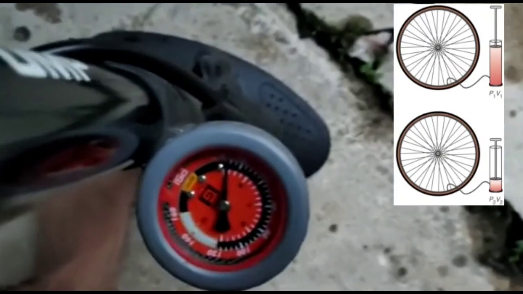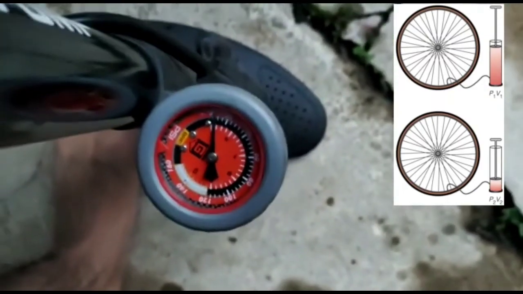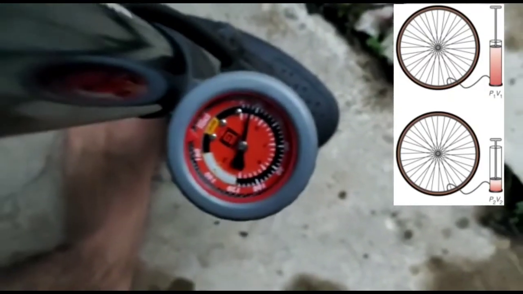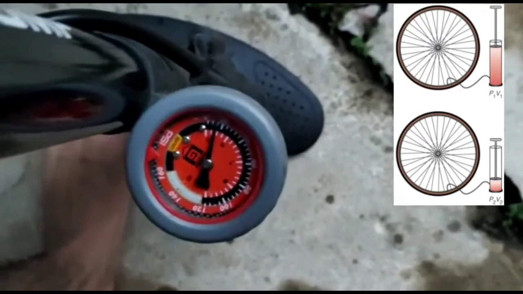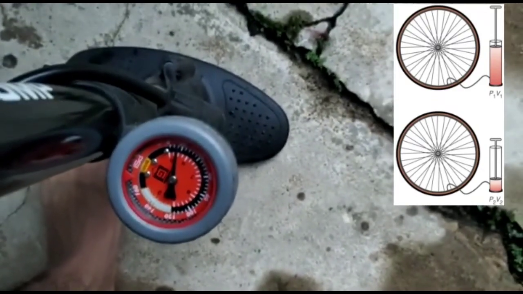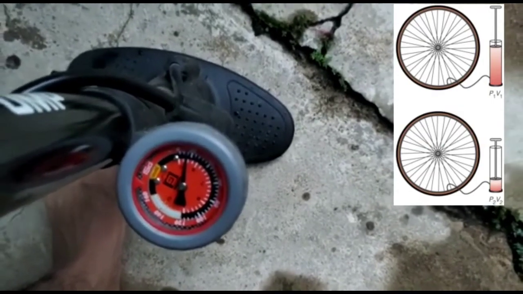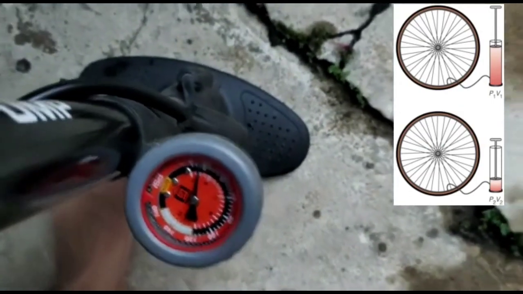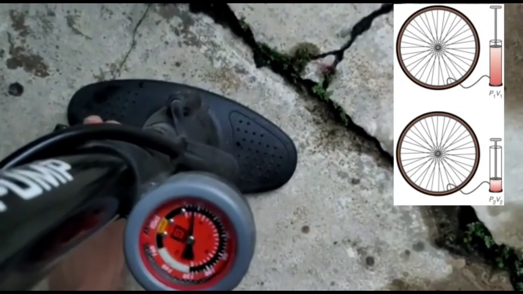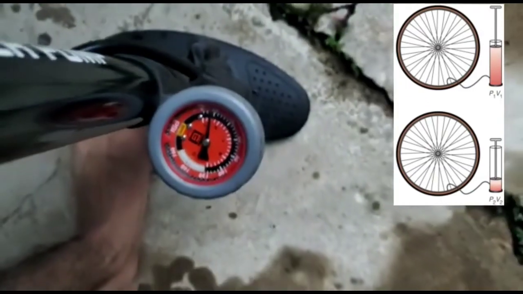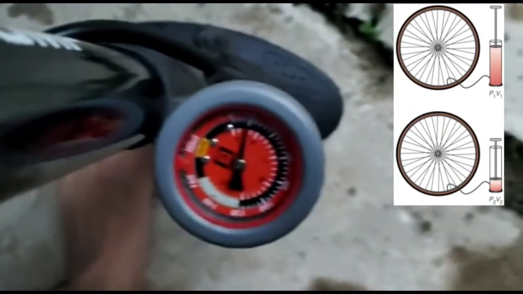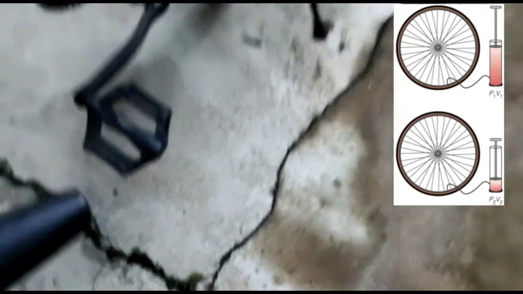As you can see, when I push continuously, the pressure meter rises. This is because at the moment when I push the handle downwards, the volume of the cylinder decreases, hence causing the pressure to increase, causing the air to flow out through the nozzle into the tire. So we can see the meter increases continuously as I continue this process. So that's how Boyle's law works.